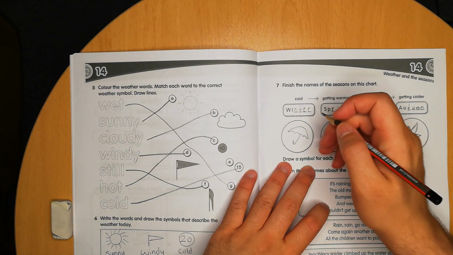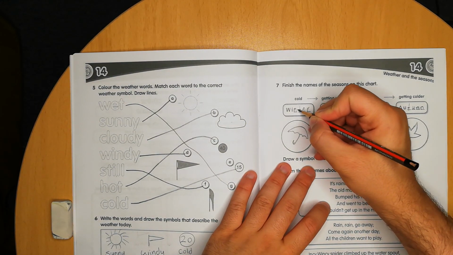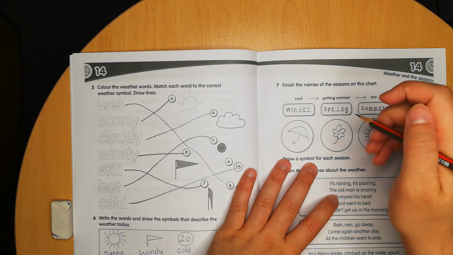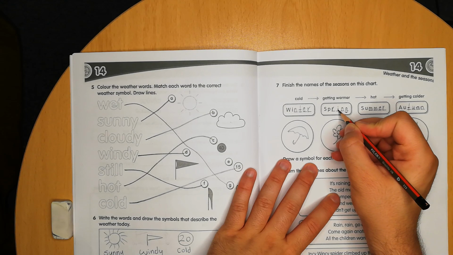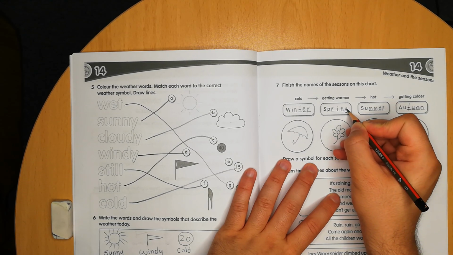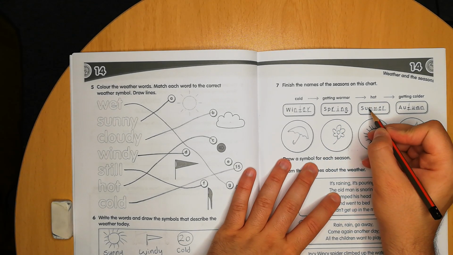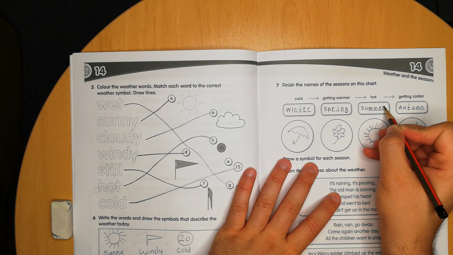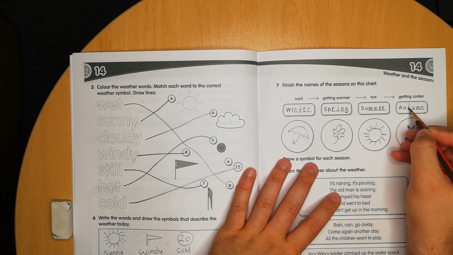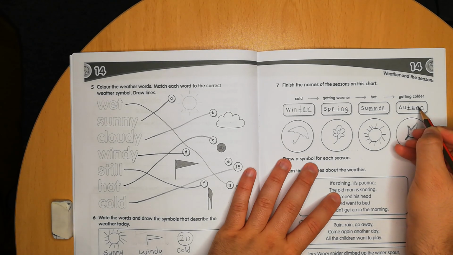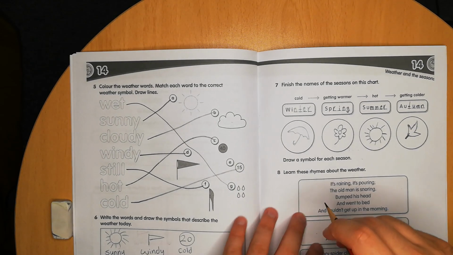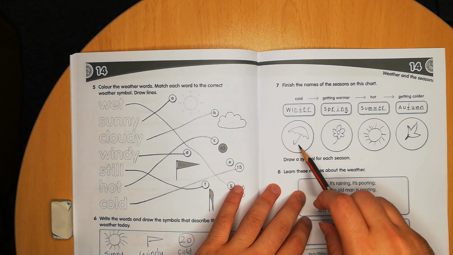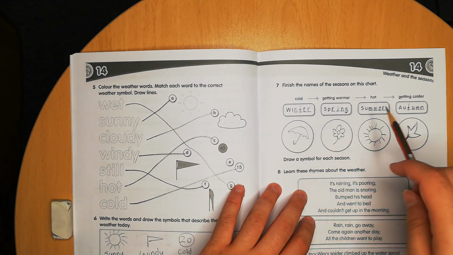Okay, so cold, it's winter. Getting warmer, spring. Hot, summer. Getting colder again, autumn. Okay, so these are the weather, or the seasons and how they change. Here you have to draw a symbol for each season.